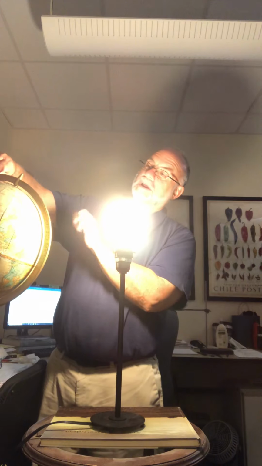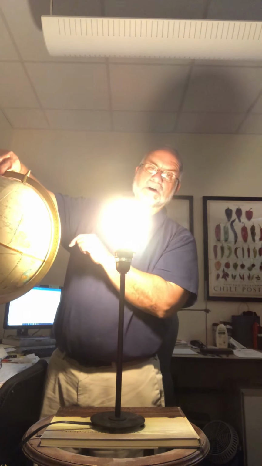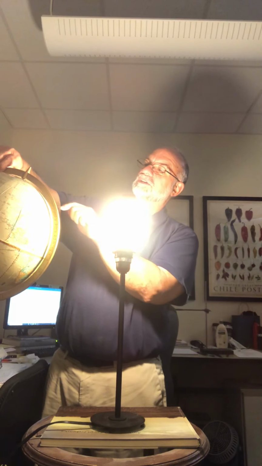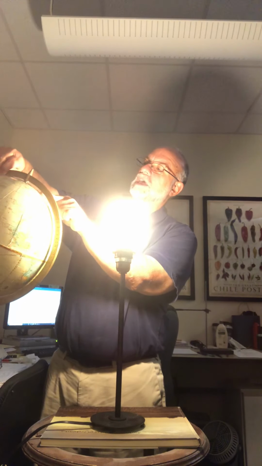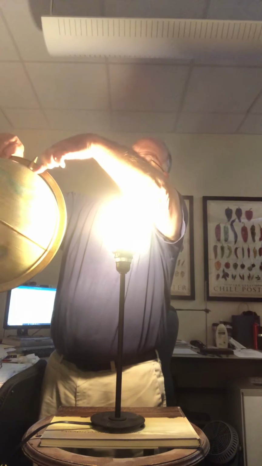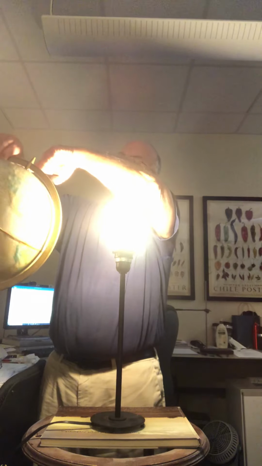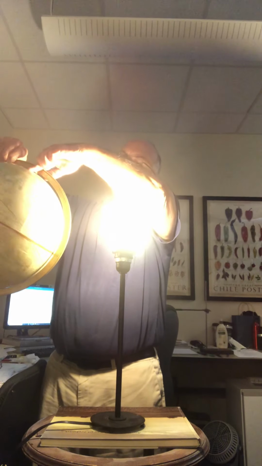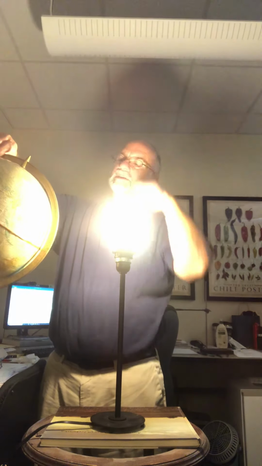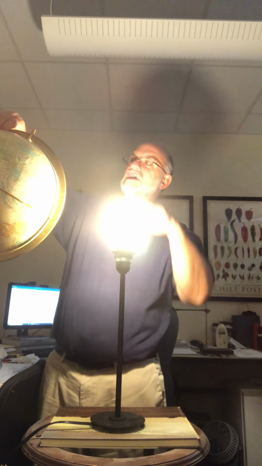Notice another cool thing about the summer solstice: any latitude above the Arctic Circle, which is 66.5 degrees north latitude, is going to have 24 hours of daylight in the summertime, near the summer solstice.